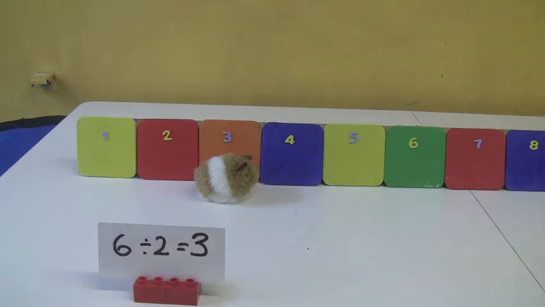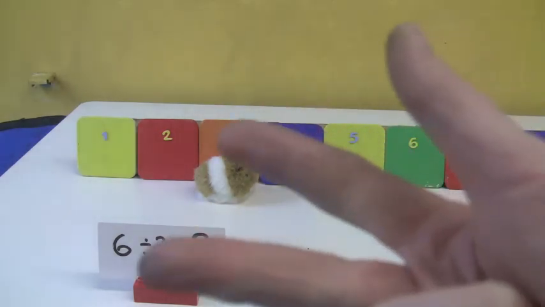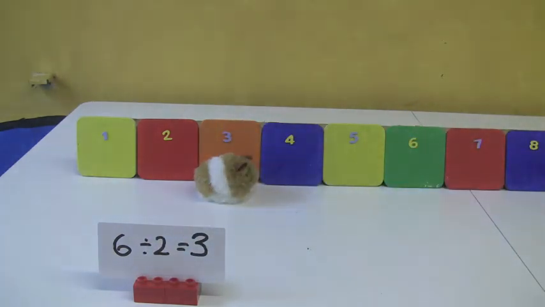Let's try that on our fingers. So counting in twos until we get to 6. 2, 4, 6. I've used 3 fingers. So 6 divided by 2 is 3.